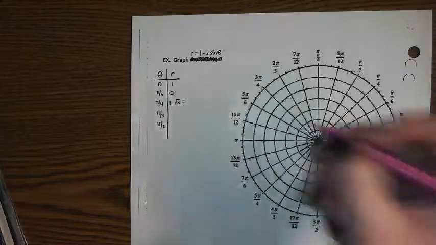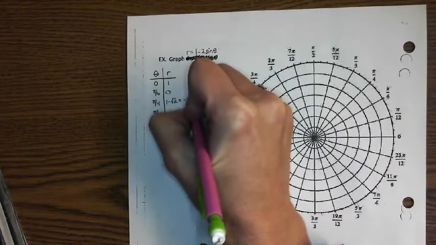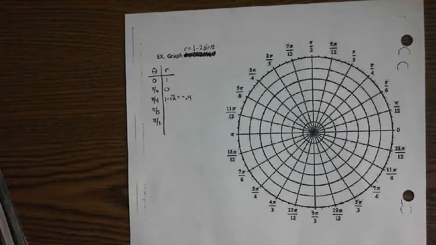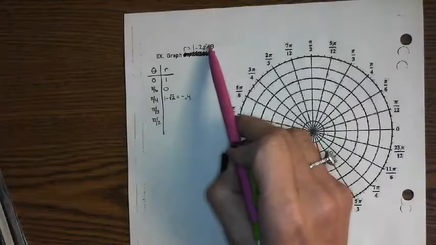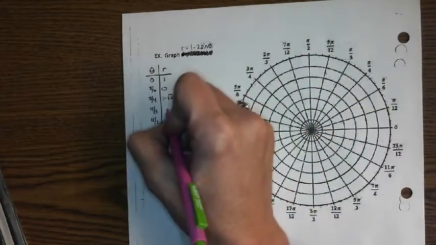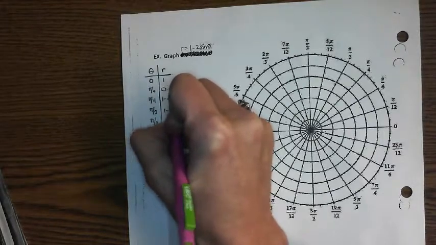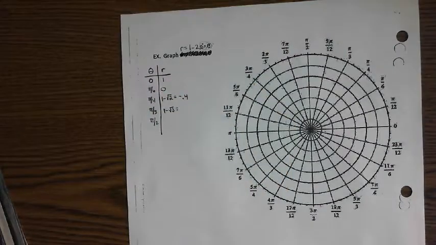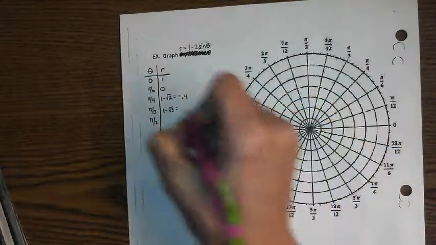Negative 0.4. Sine of pi over 3 is radical 3 over 2. Times that by 2 is just radical 3. So this is just 1 minus radical 3, which has a decimal equivalent of negative 0.7.